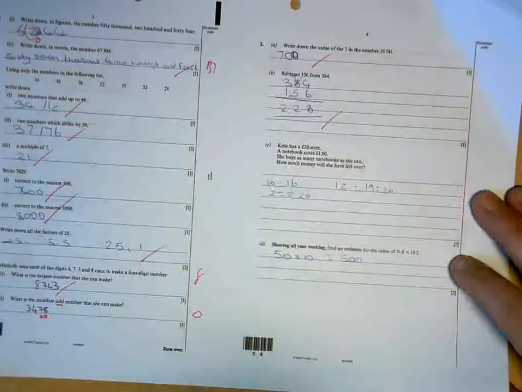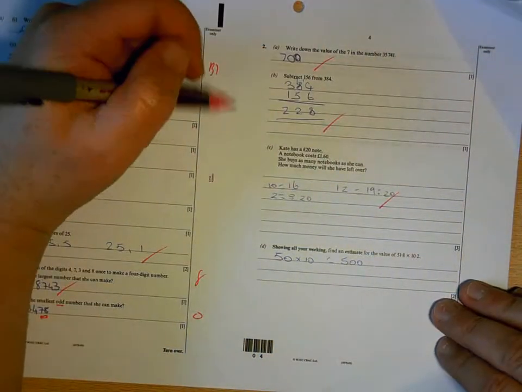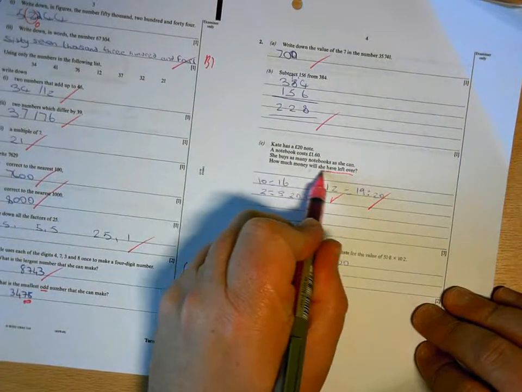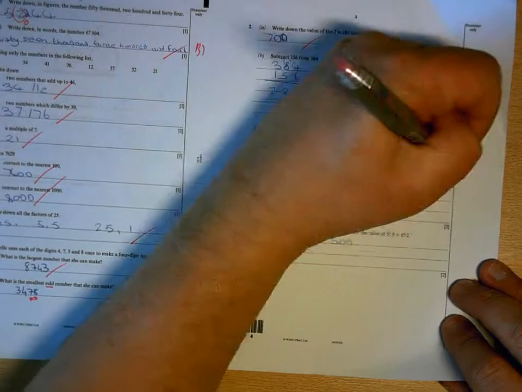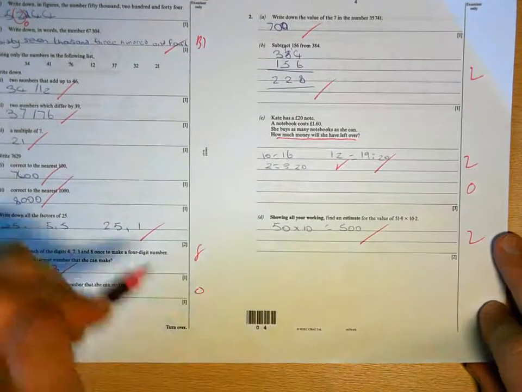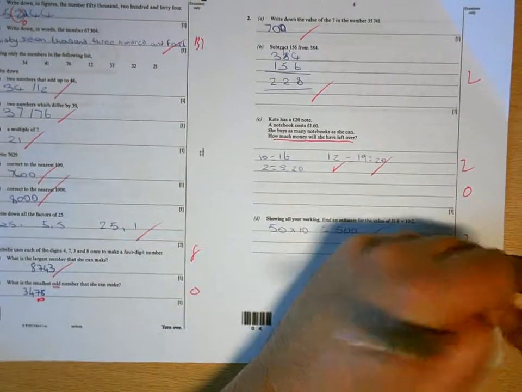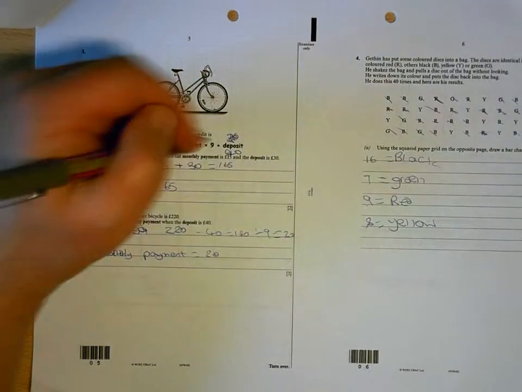700, 228. 1920 is correct and 12 is correct, but you haven't told me what the change is. So you're going to lose a mark there. So 8, 10, 12, 14, 15 on that first page.